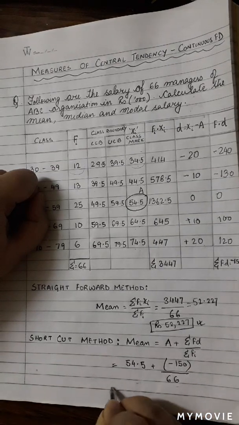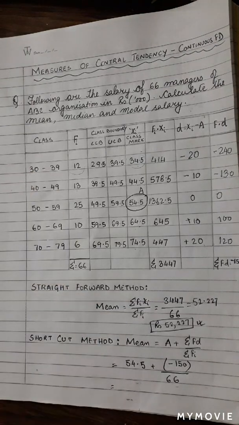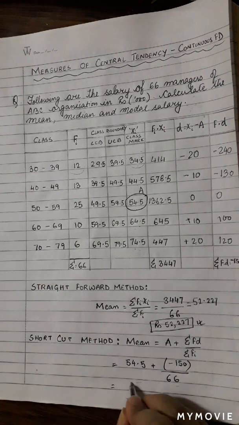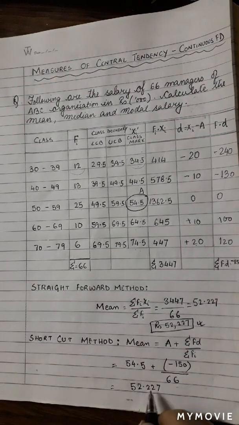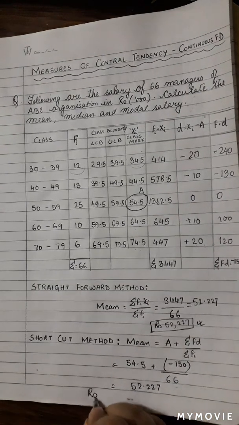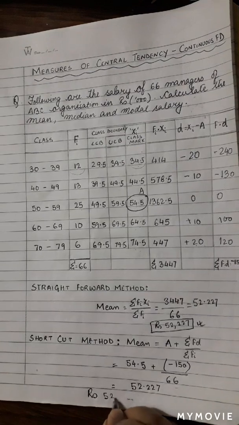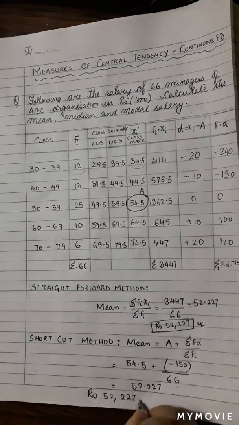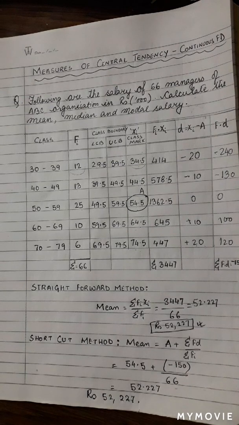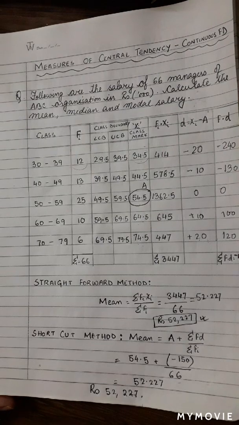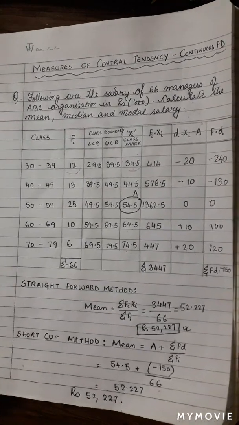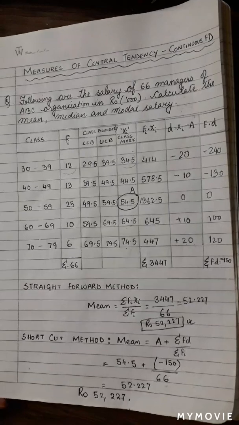If you solve, you will find the value comes to 52.227, which we obtained through our straightforward method. So once again we have the mean salary as 52,227. That is the shortcut method. Definitely the values we have got help in the calculation and make it easier, and for that we use the shortcut method.